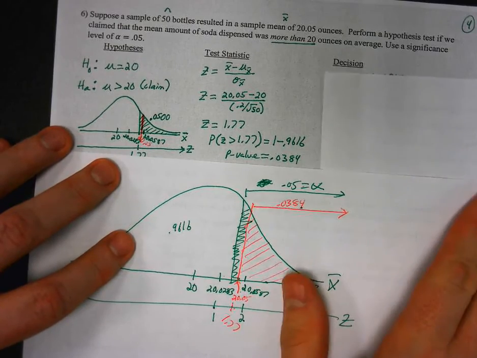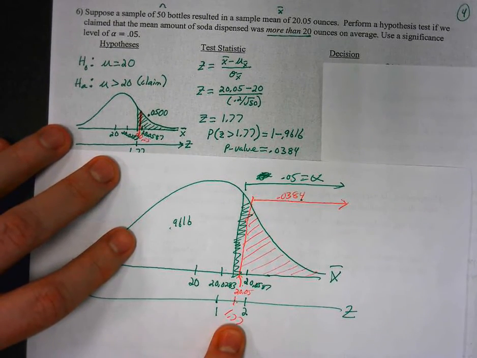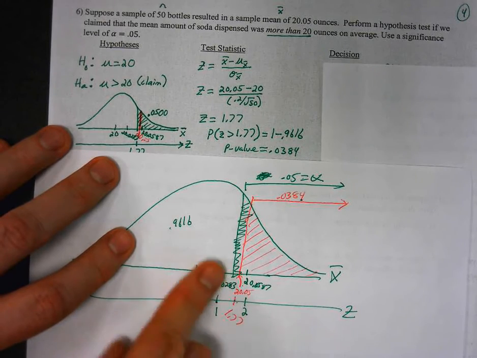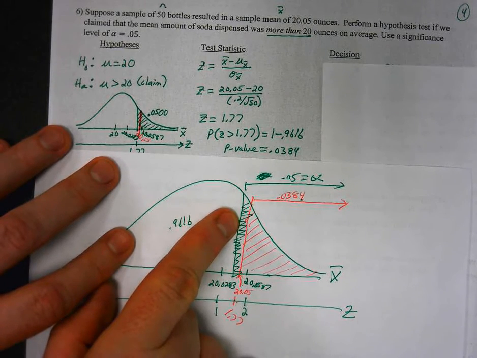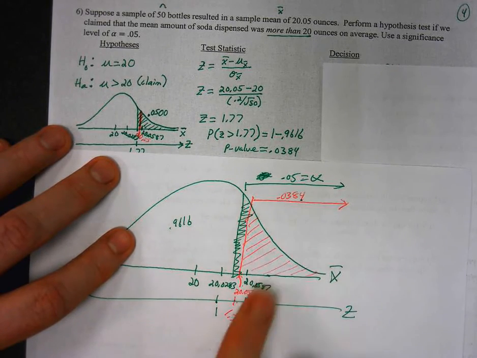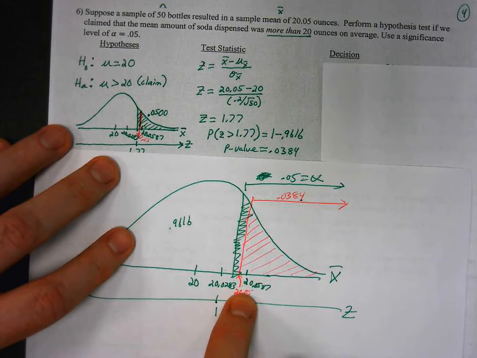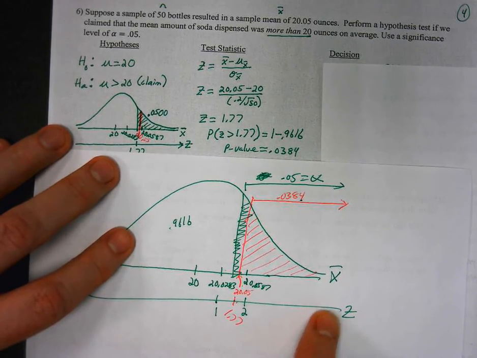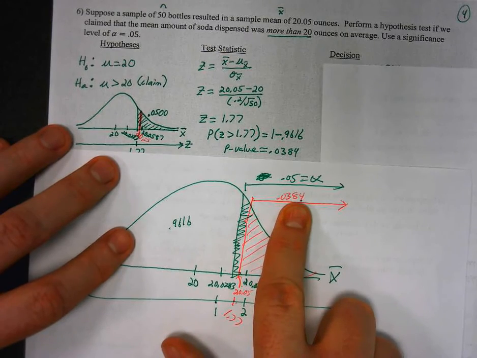What just happened here is that our test statistic of 1.77, which corresponded to an x bar value of 20.05, is more unusual than we were willing to accept based on our alpha value. We only wanted a 5% chance, or a 0.05 probability, of rejecting H0 when H0 was really true. The probability of getting a z-score of 1.77 or more, an x bar value of 20.05 or higher, is a small probability of 0.0384.